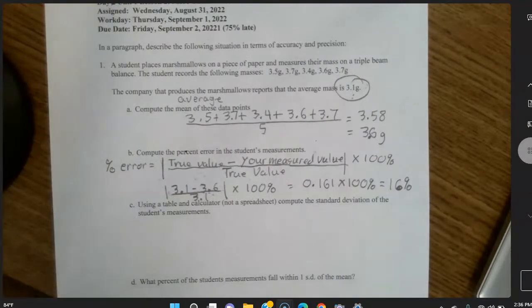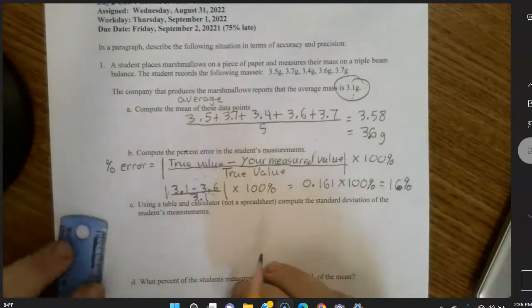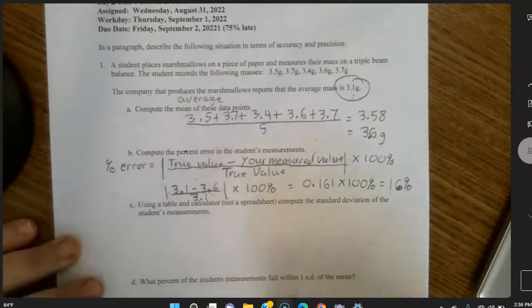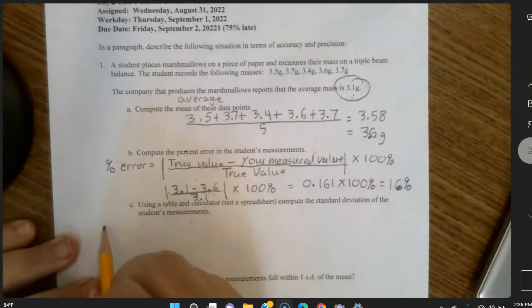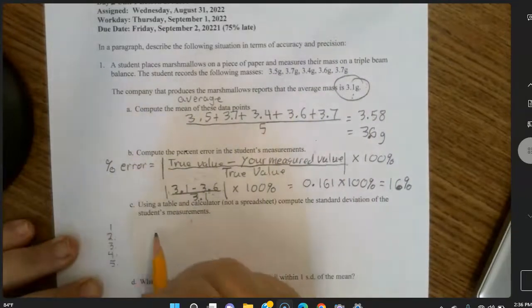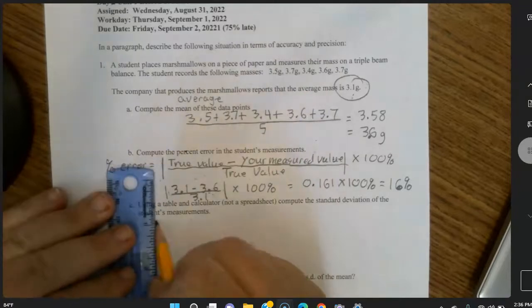Okay, now using a table and calculator, not a spreadsheet, compute the standard deviation of the student's responses. So there were, or the student's measurements, excuse me, there's 5 measurements, so we're just going to come over here and number them. And we need 4 columns in our table, so we'll go ahead and draw those.